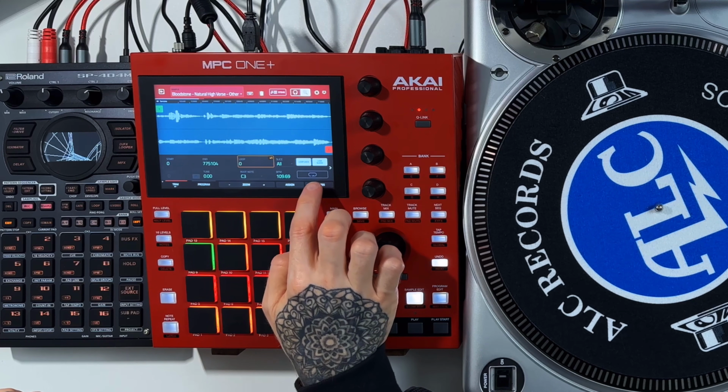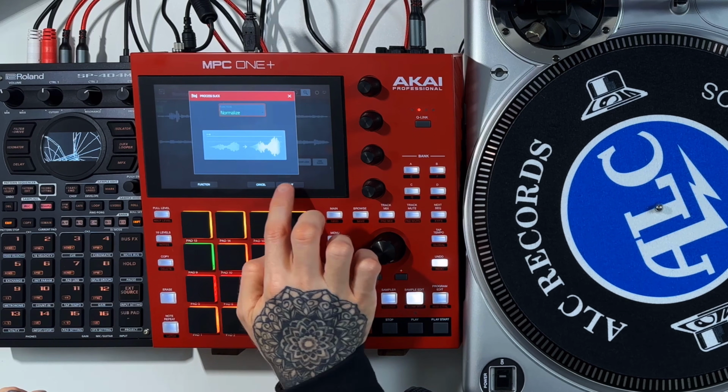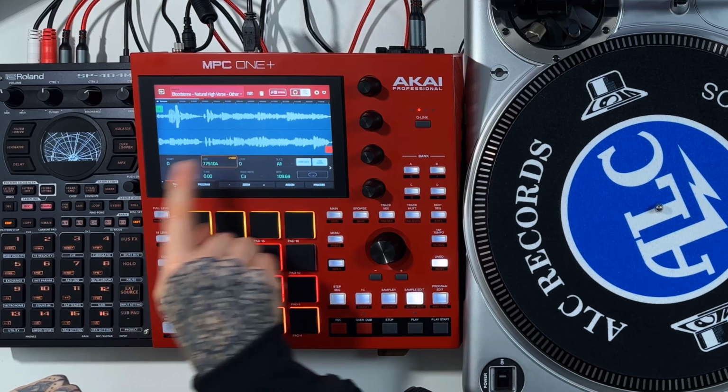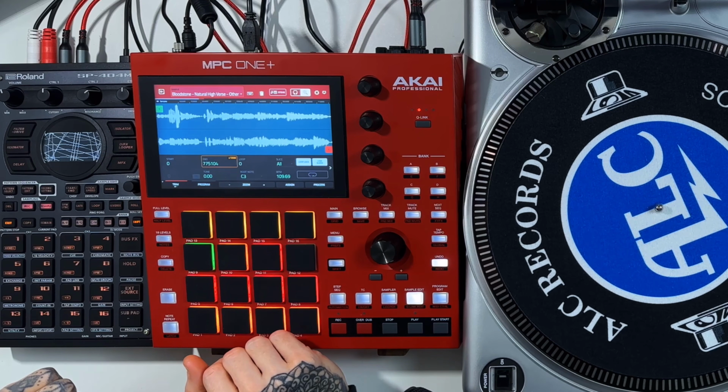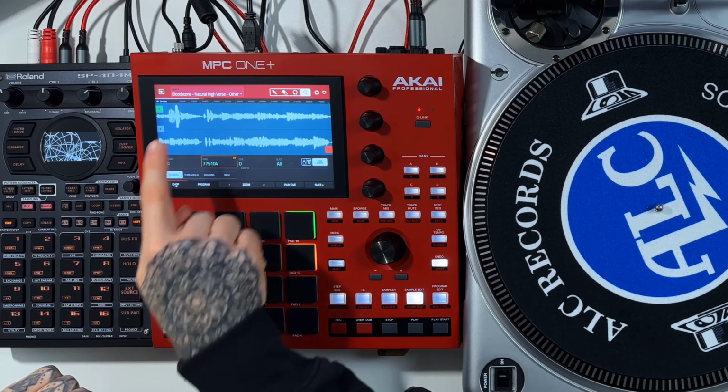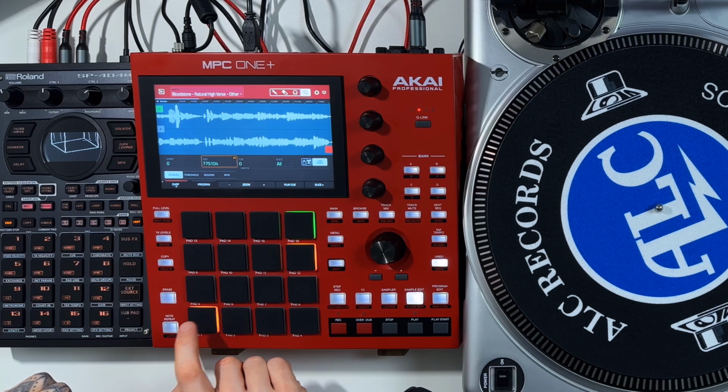So the only processing I want to do here really is going to process and I want to normalize this just to make sure, again, we've got a decent bit of volume. So now this stem has been normalized. And if I jump over into chop mode, we can just begin to put some chops in here, and I'll do that manually.